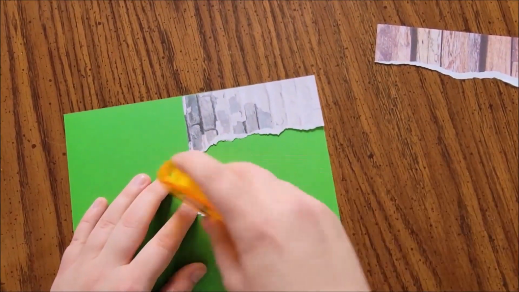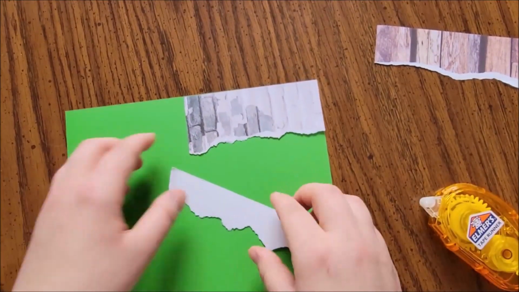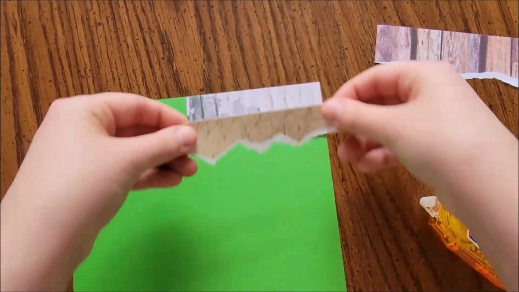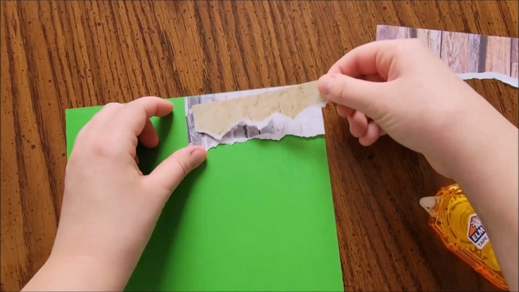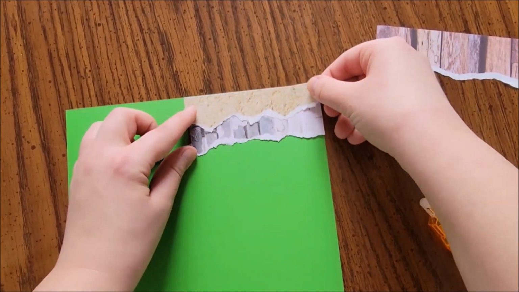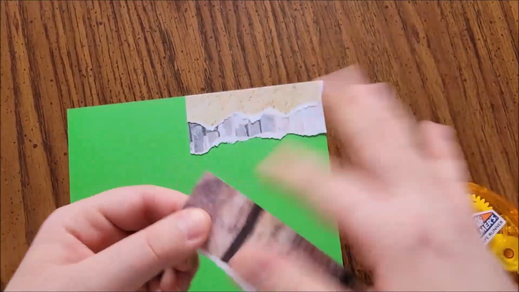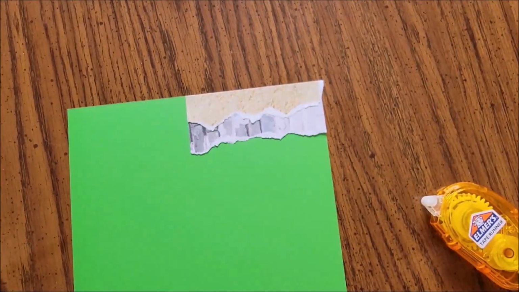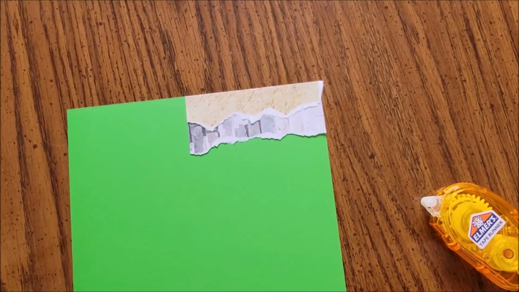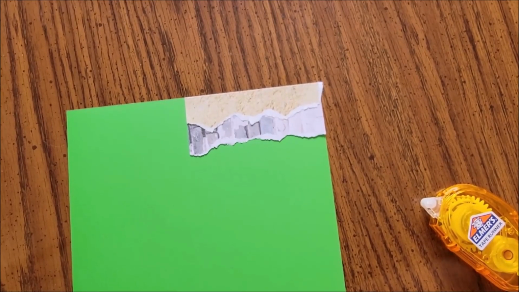Usually I don't use this much. I just do a little dab, dab, dab. But it really doesn't make that much of a difference. It just depends on how much you want to use. I'm going to put that down. Cool. Next is the wood, which, you know what? I'm going to trim a little bit of that off. I don't want to accidentally trim too much and then be at the point of no return.